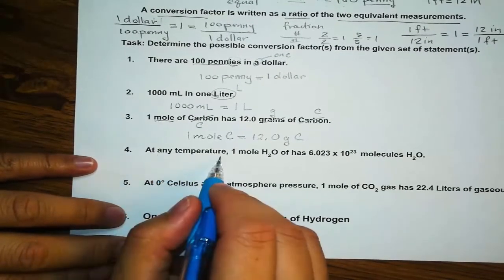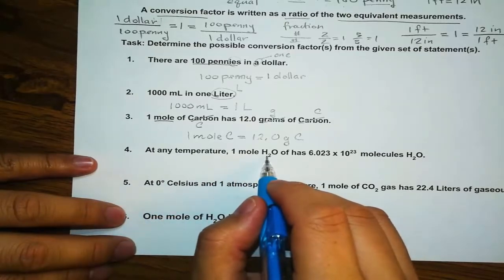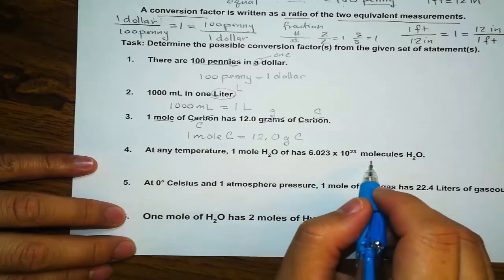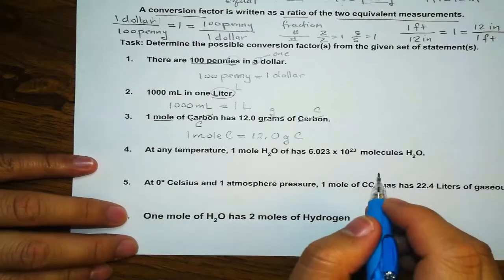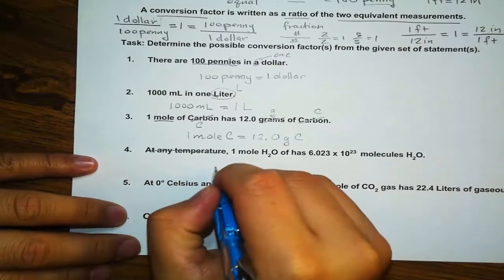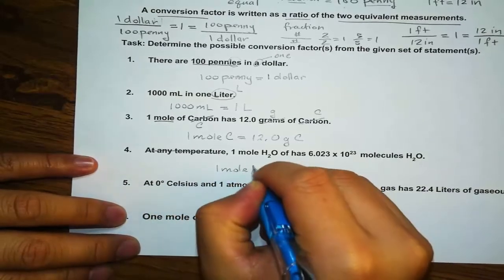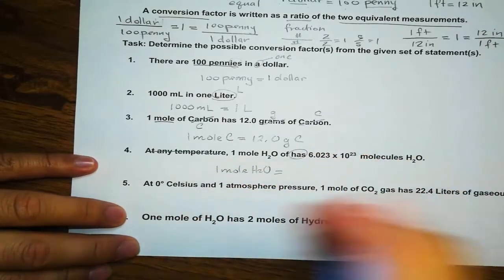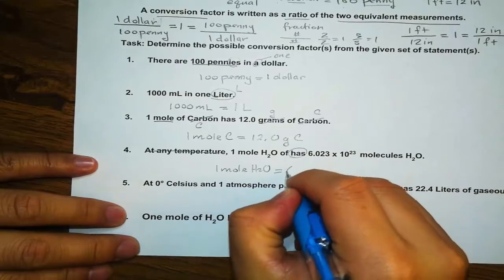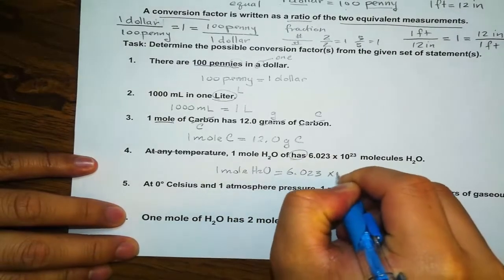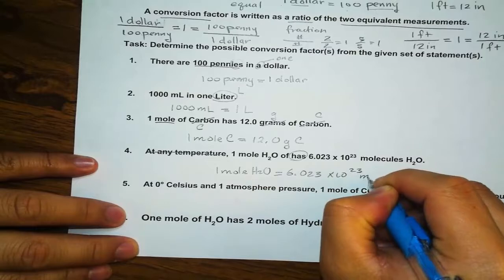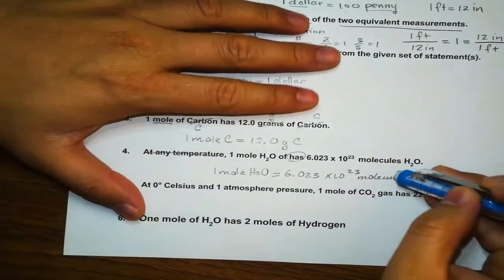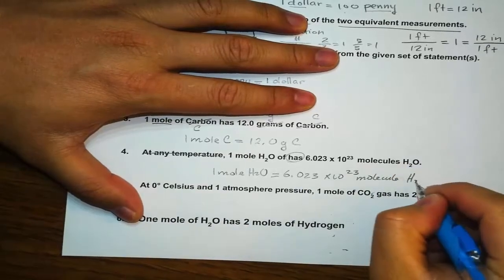And let's try another one. At any temperature, 1 mole of H2O has 6.023 times 10 to the 23rd molecules of water, or H2O. So we can ignore that. Now we just write this. 1 mole of H2O equal to, has, okay? When you see the word has, that means it's equivalent to. In this case, 6.023 times 10 to the 23rd molecules of H2O. Oh, this could be singular form. Again, my mistake. There you go.